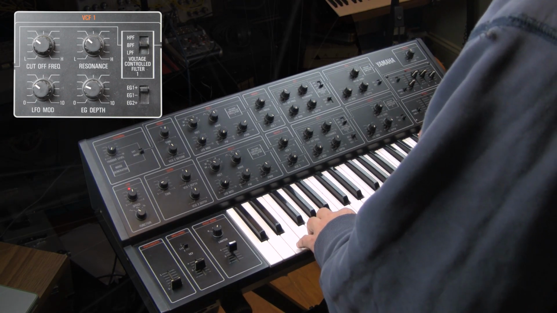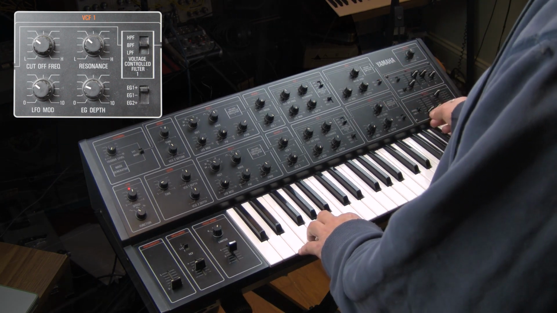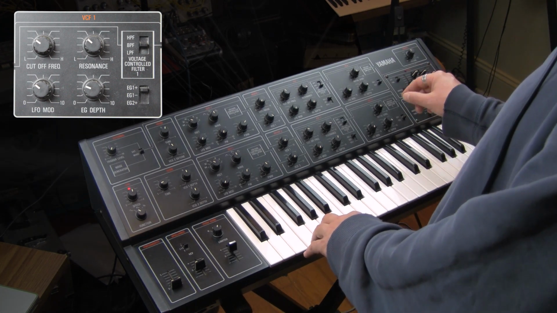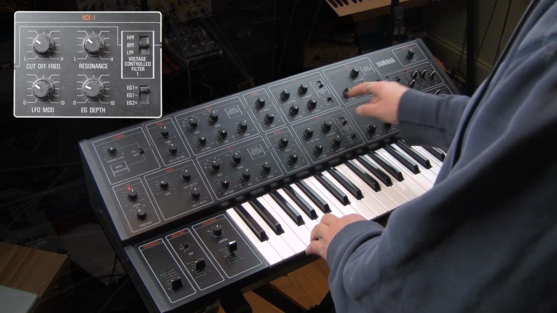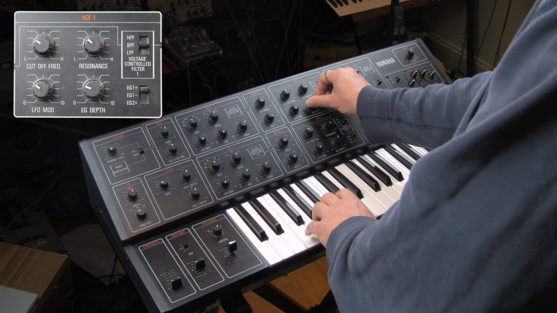Okay, right now we're going to get ahead a little bit. I have our amp directed into... our amp is being controlled by envelope generator 2. I'm going to choose envelope generator 1 as our modification of this sound.